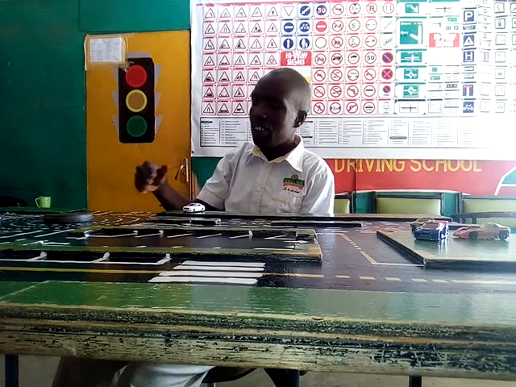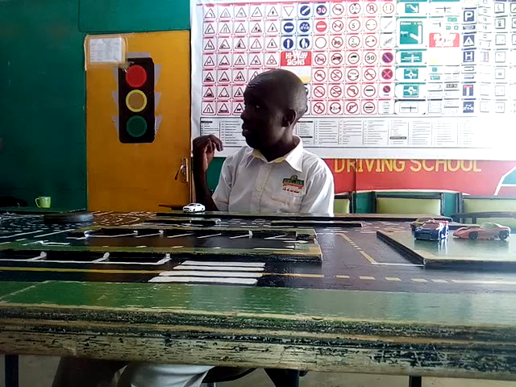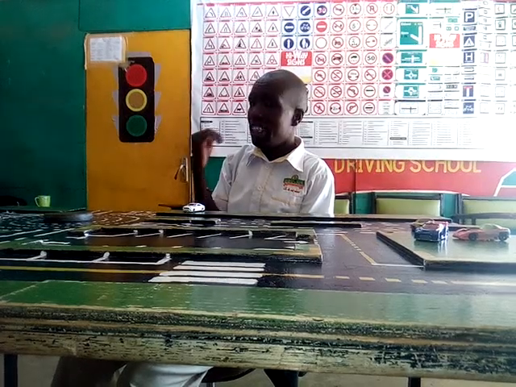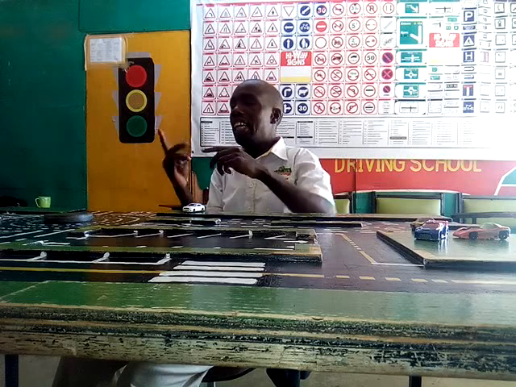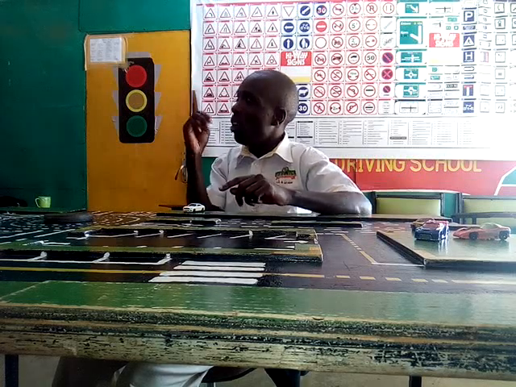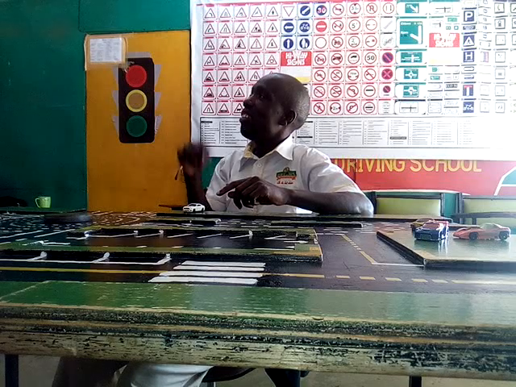Okay? And therefore, we also have the 3 types of roundabouts in Kenya. We have this roundabout ambayo iko na lane moja tu. One lane roundabout is known as mean roundabout.